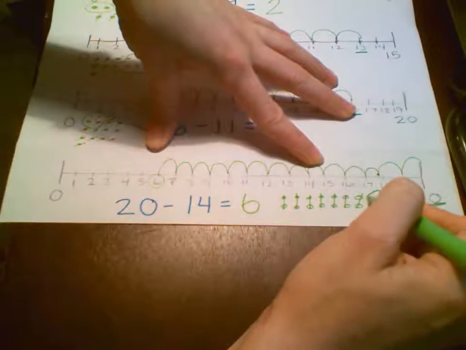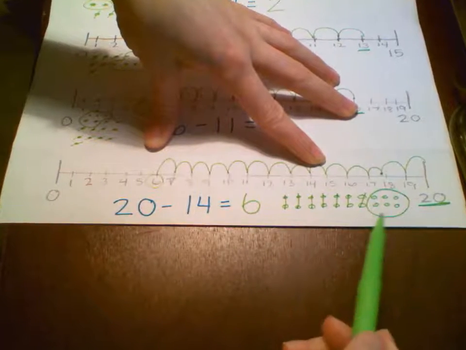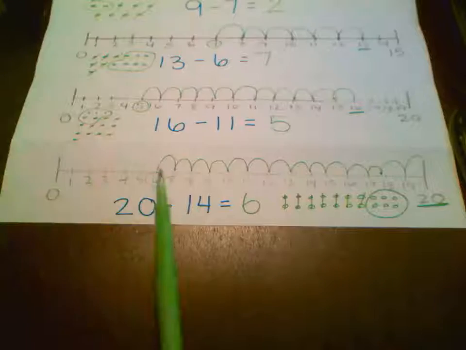Let's see what's left. Let me draw a circle around it and count them. 1, 2, 3, 4, 5, 6. So I've shown you using my pictures that 20 minus 14 equals 6.